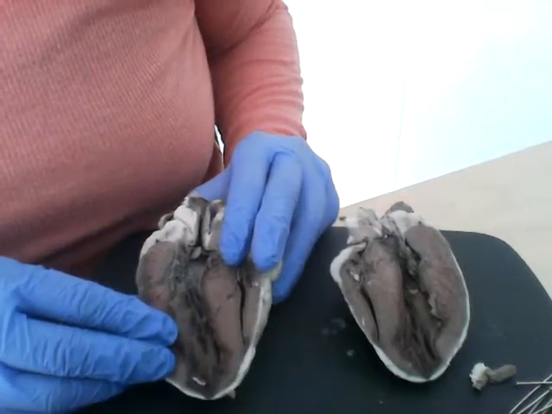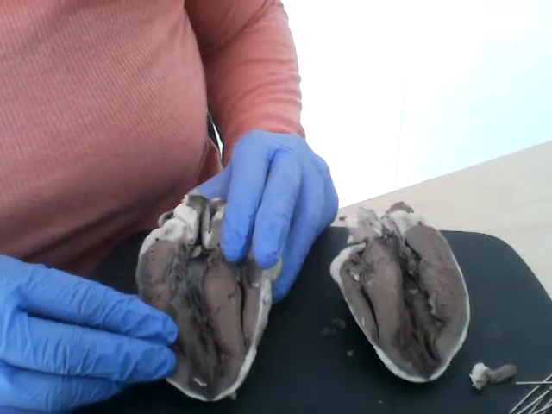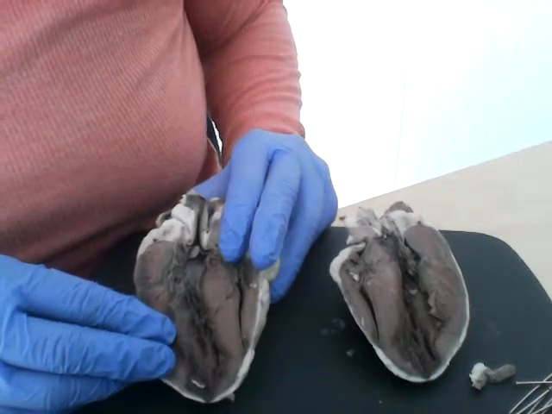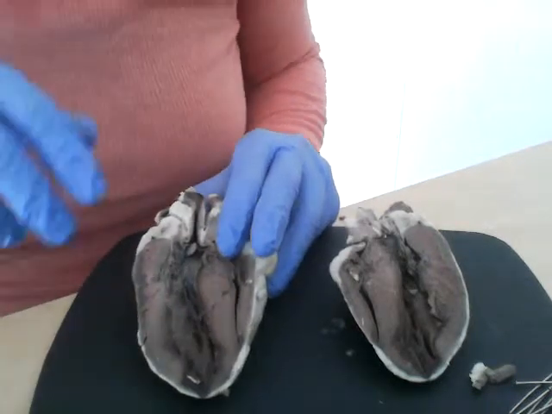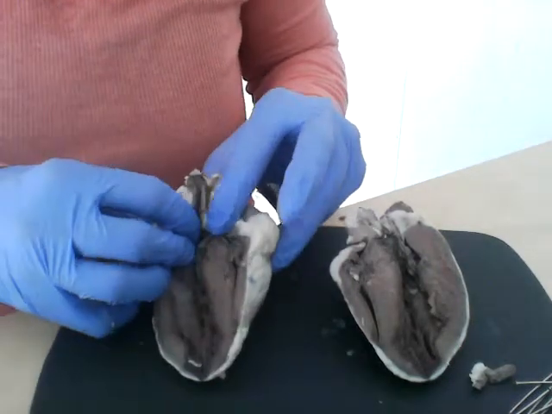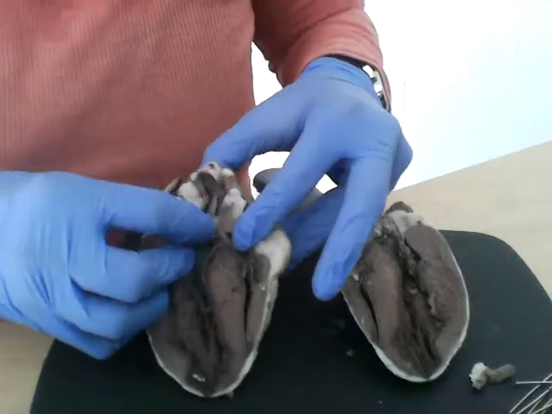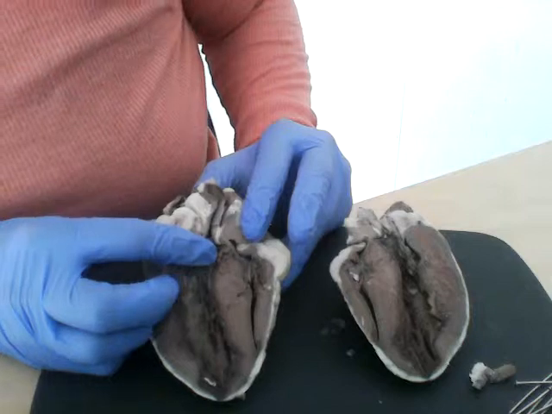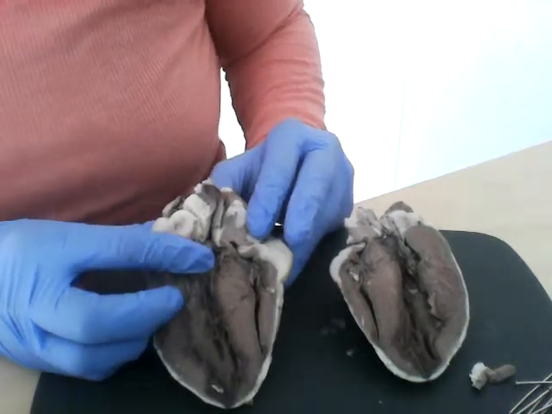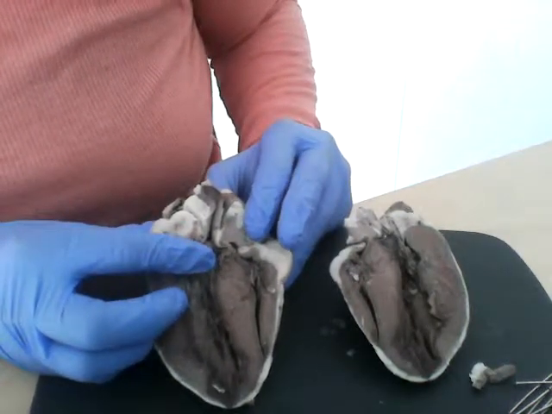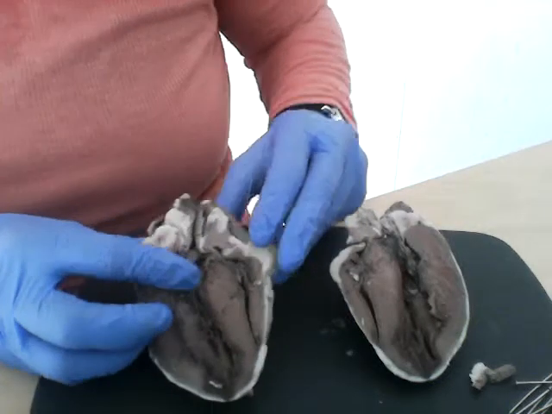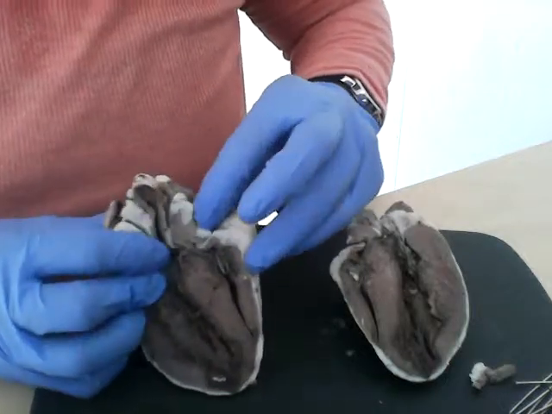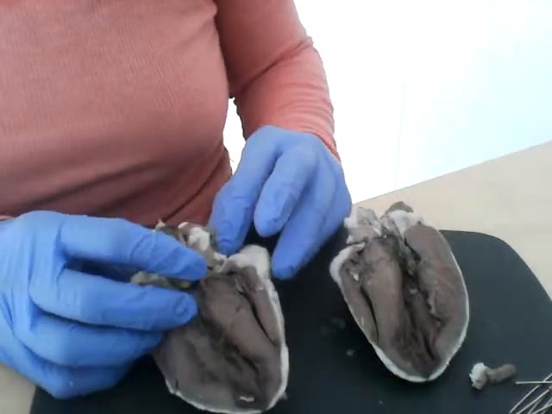The pulmonary valve. So let's see if I can find the pulmonary valve on this little guy. Coming from here down, the pulmonary valve there. And then the aortic valve. And let's see if I can find the aortic. Oh, this is the aortic valve. This is the pulmonary valve. And that's it.